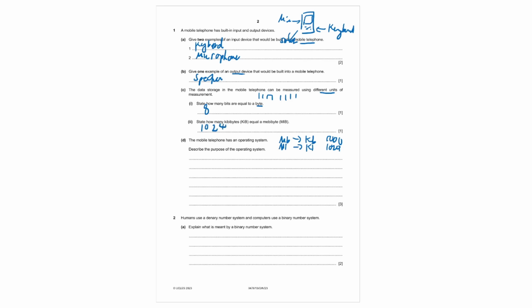The mobile telephone has an operating system. Describe the purpose of an operating system. Now, an operating system works without the input of the user. It can work behind the scenes. It doesn't need any maintenance. So that means it can perform basic functions.